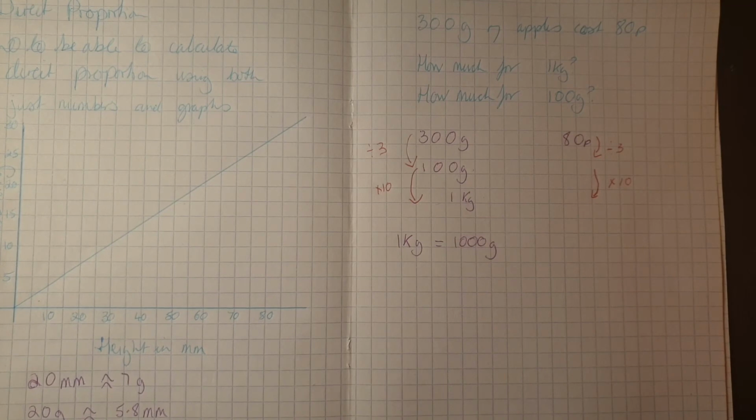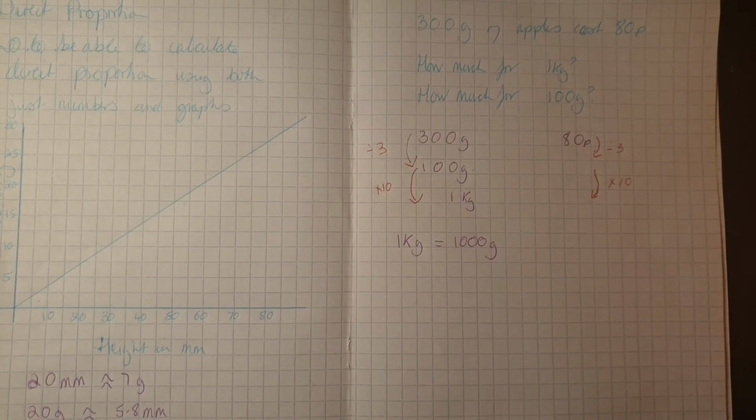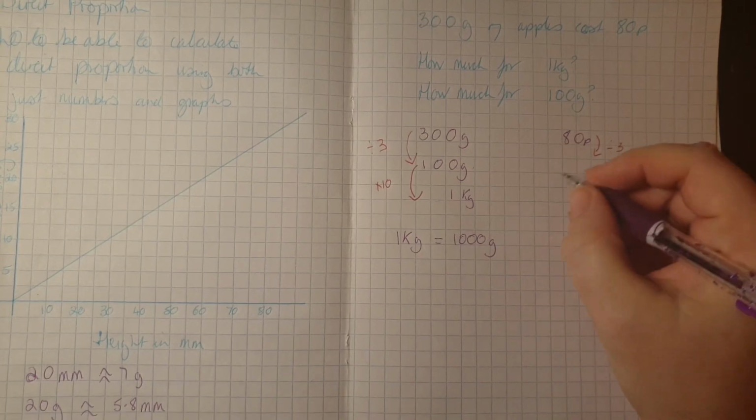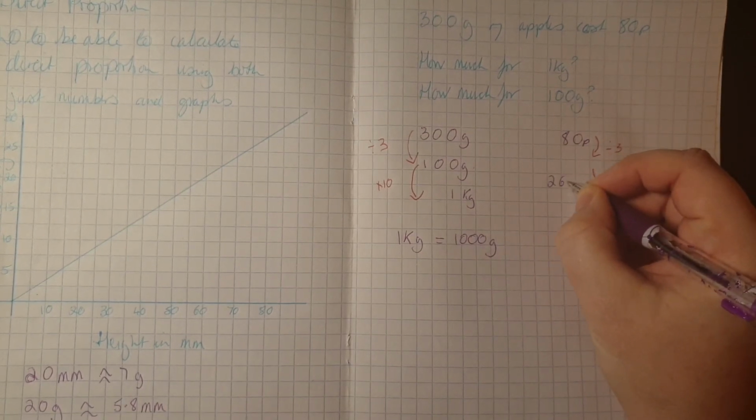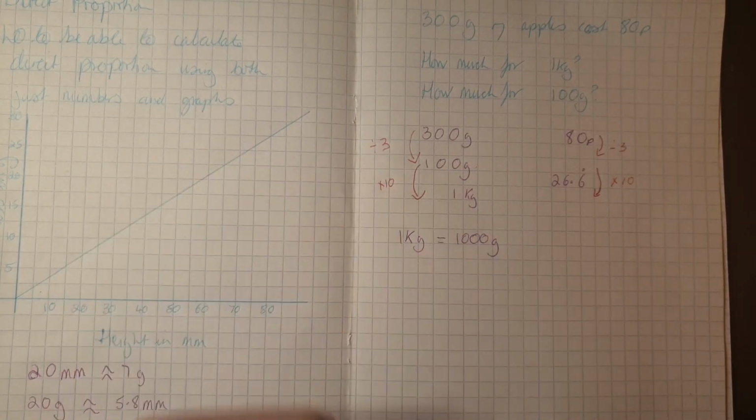So again you're doing it in the 2 steps. So we'll take the 80, we will divide by 3, and that will give us 26.6 recurring. I've done mine on a calculator there. You could do it by hand, do it on a calculator, it doesn't matter.